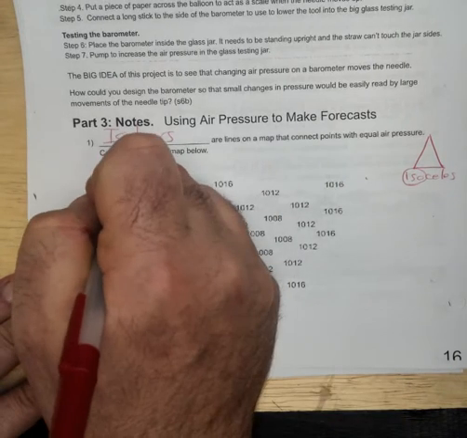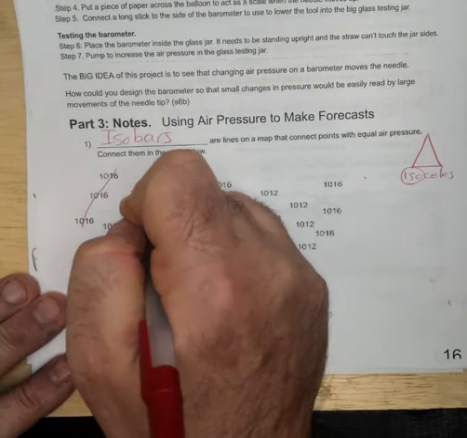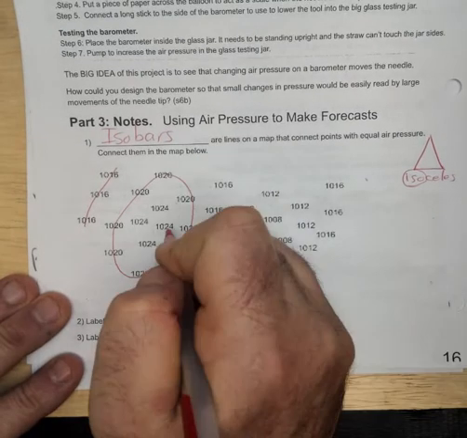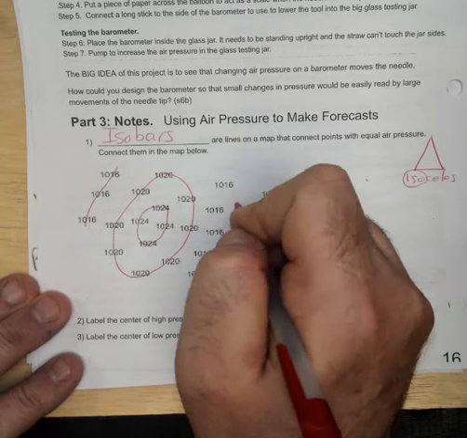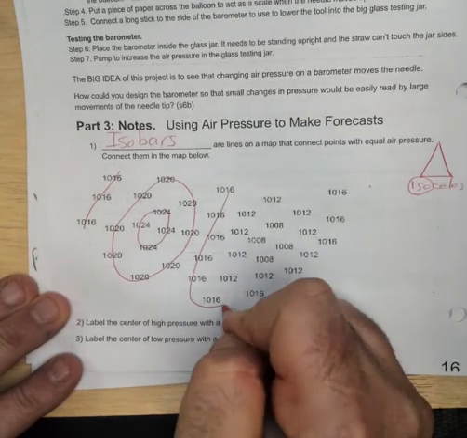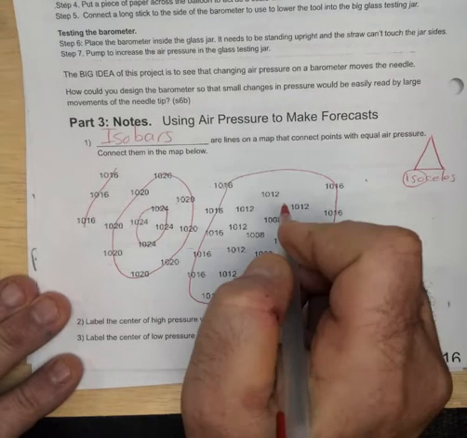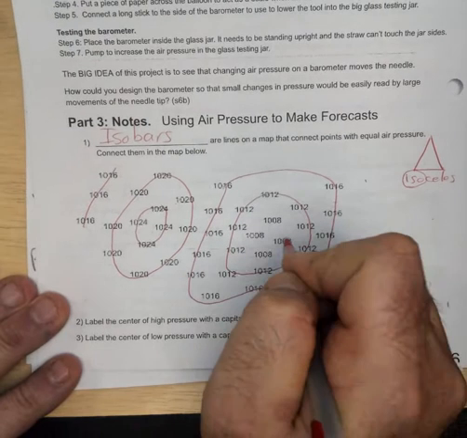So here we have 1,016s. Here we have 1,020s. 1,024s. 1,016. 1,012s. And 1,008s.